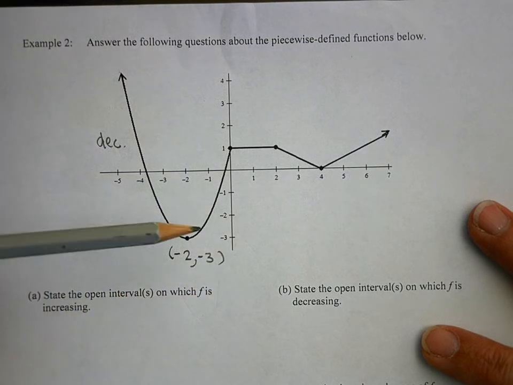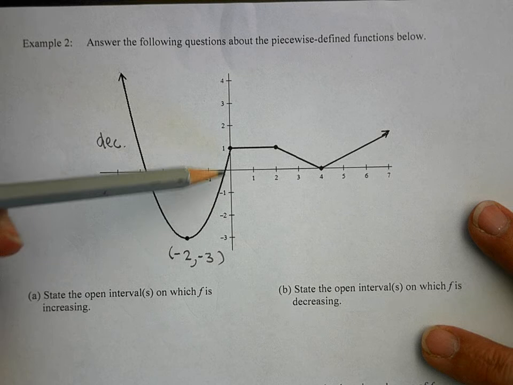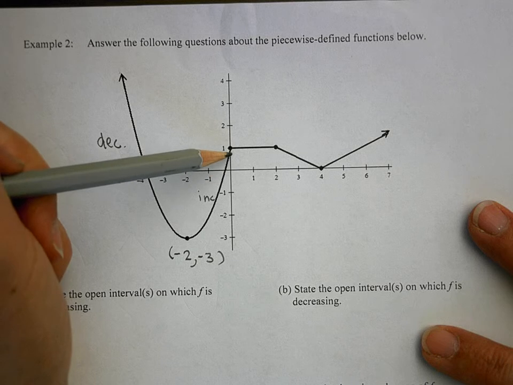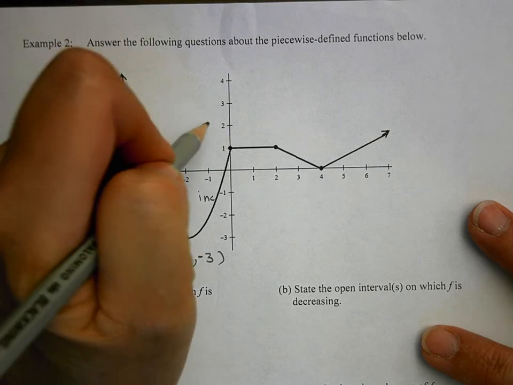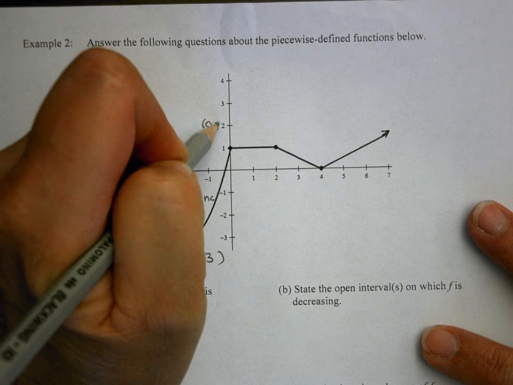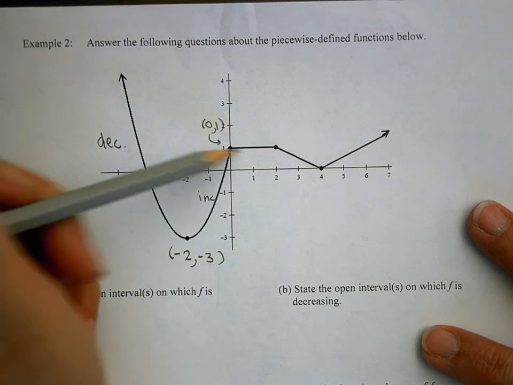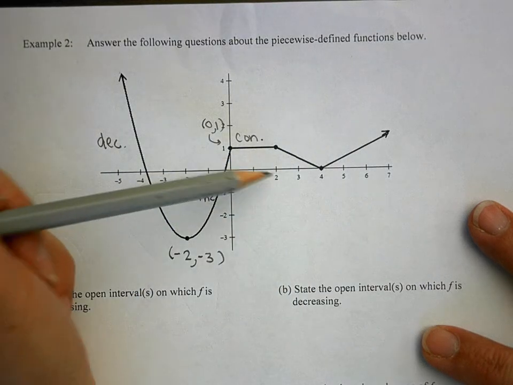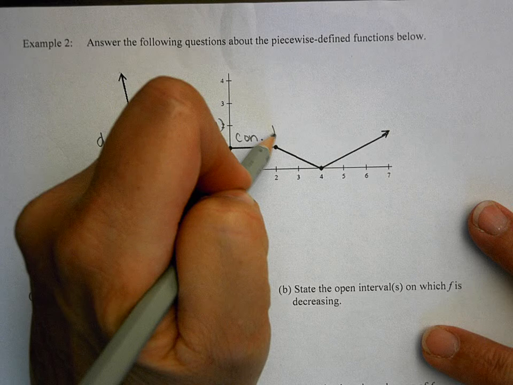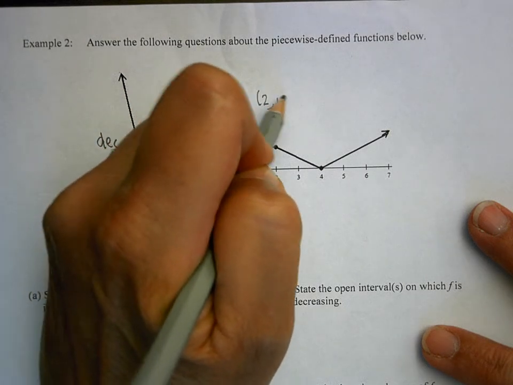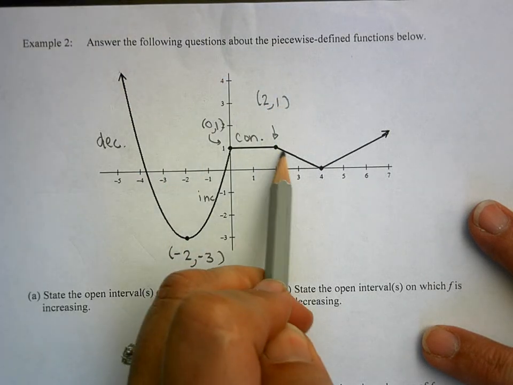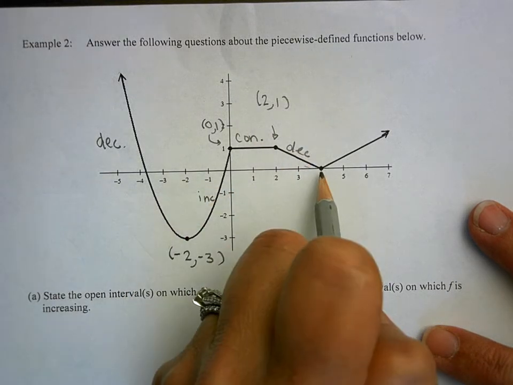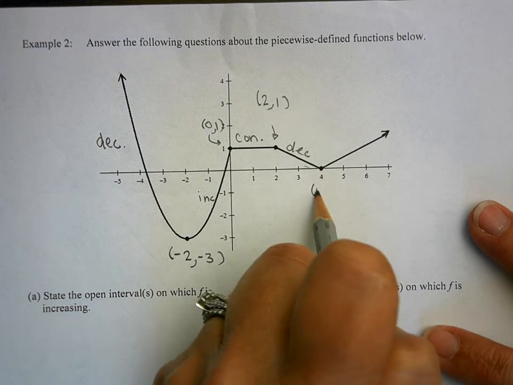And then I am now going uphill, so that means I am now increasing on that section. And then I stop increasing at that ordered pair, so that would be at (0, 1), so that guy right there. And then now I'm constant again. And then I stop being constant at that ordered pair, so that would be at (2, 1). And then now I'm decreasing, so decreasing right here because I'm going downhill. And then I stop decreasing at that ordered pair, so (4, 0).